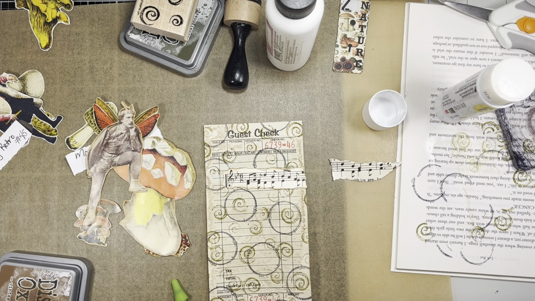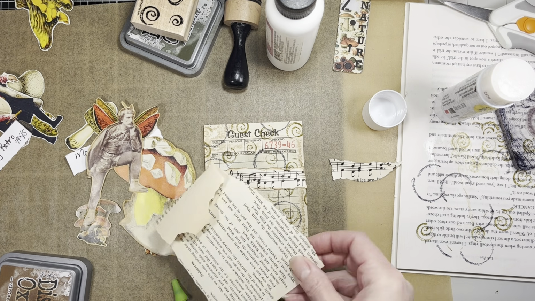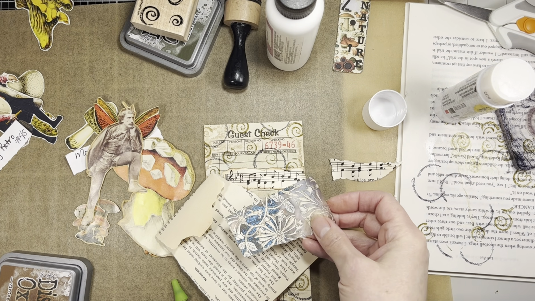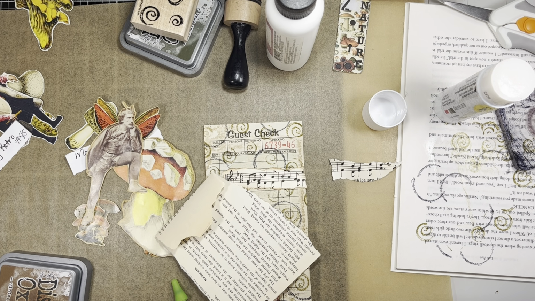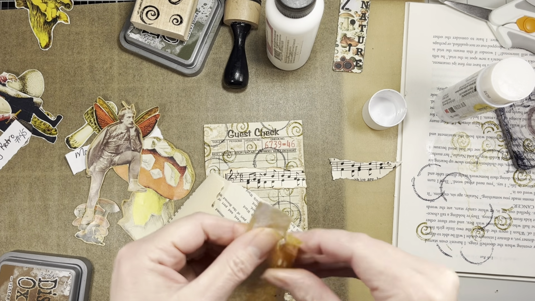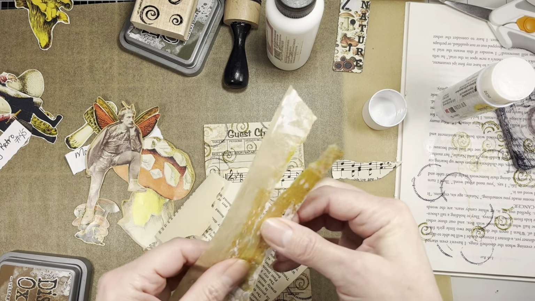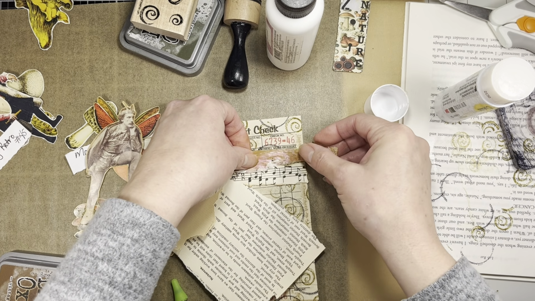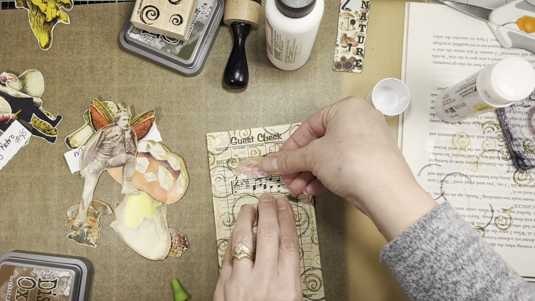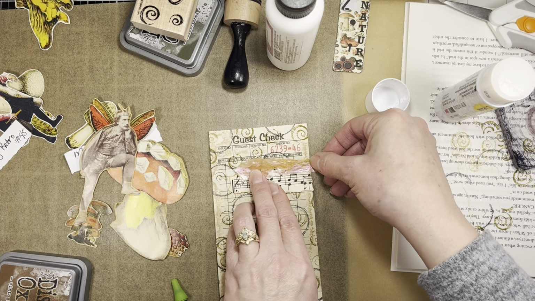Let me see. Doesn't go very good. Oh, some of this would work. See, that using colors earlier last week has already helped me, because I never use orange for anything.